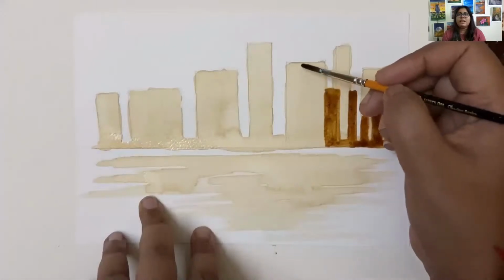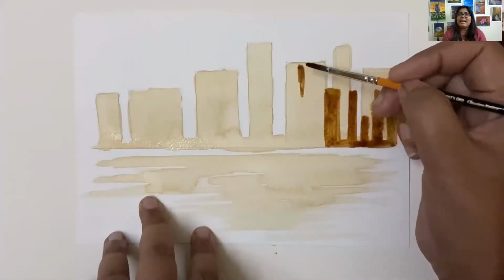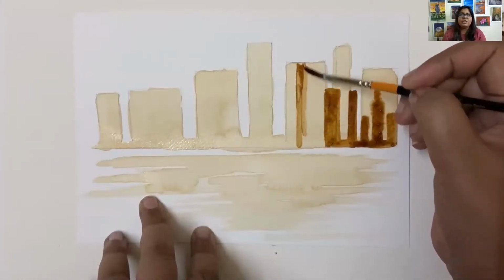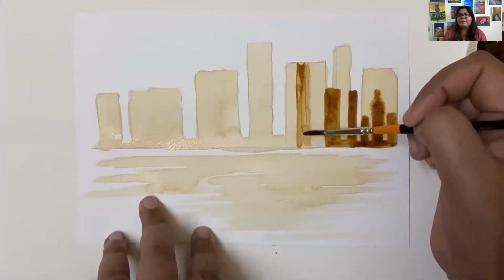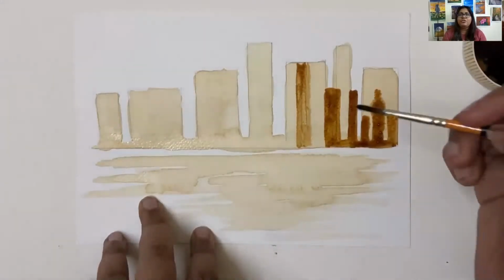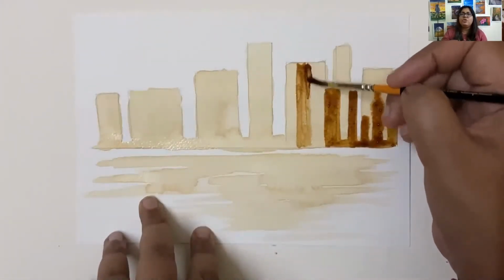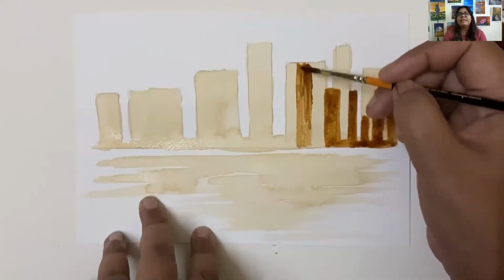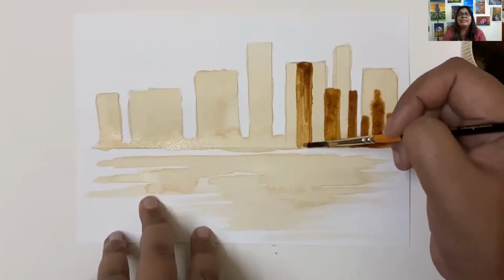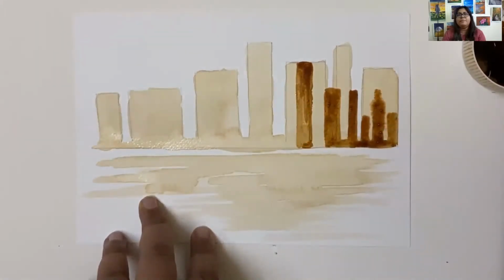There is no such compulsion of drawing exactly how I am drawing. You can draw any number of buildings. Your buildings can be as long or as short as you want. But remember, they should not be too tall. They should not cross the length of the buildings that are at the back. Okay, the buildings that are drawn with the light color, they should not be taller than them.